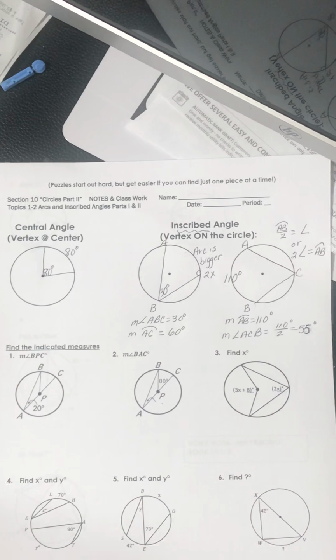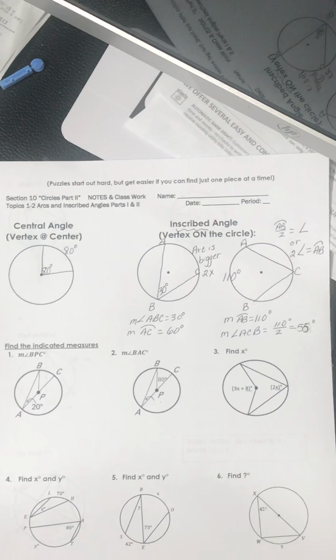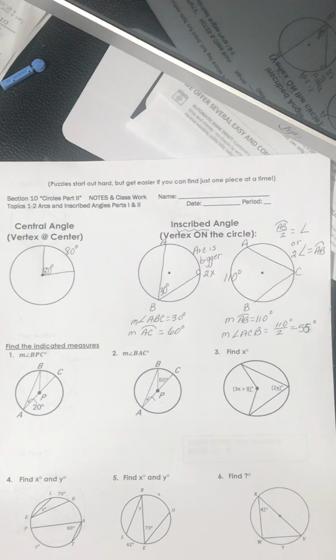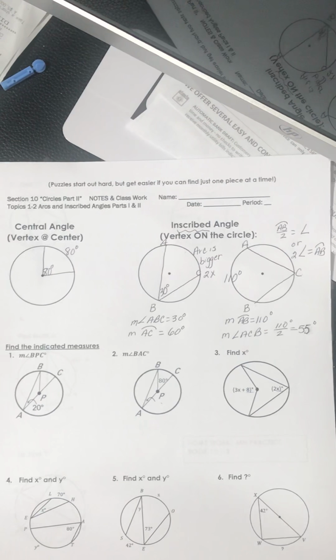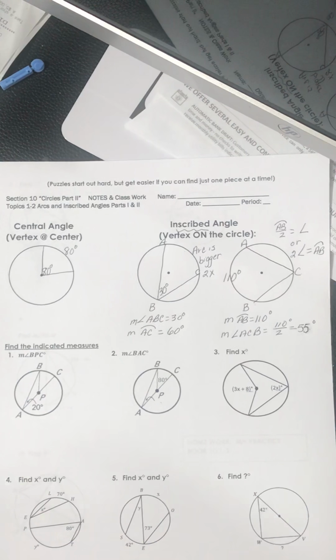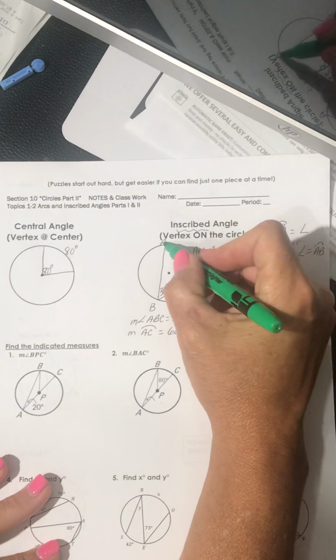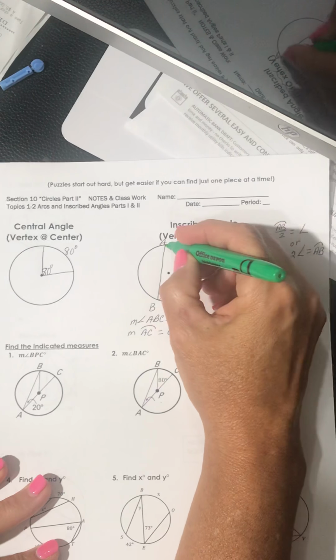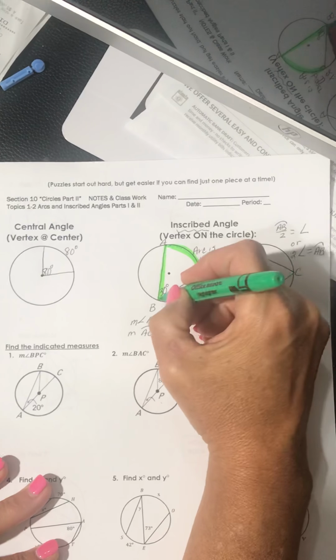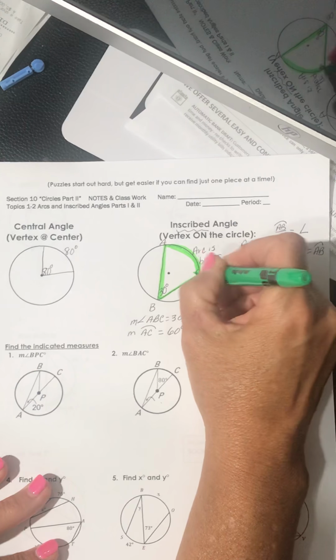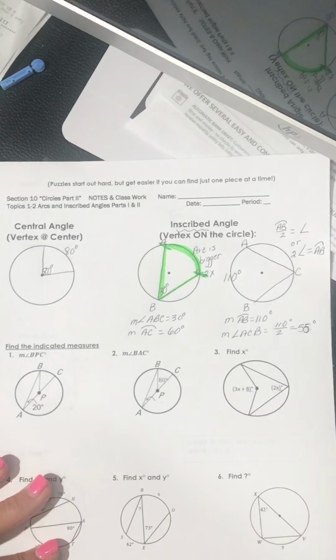Now, period 4, you weren't with us, or we didn't do this lesson in class. So I want to make a big deal about two things. One, where this angle intercepts the arc, that's called the intercepted arc. It's like biting it off here and here.